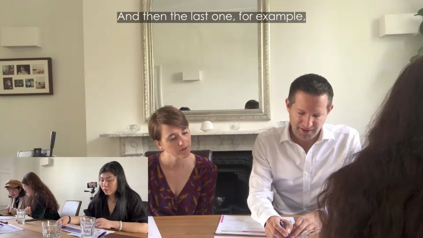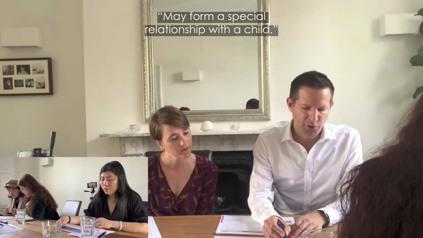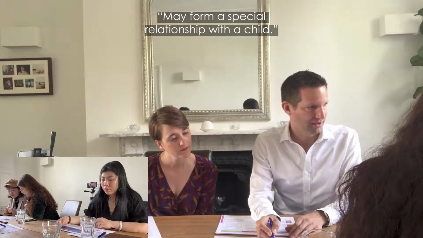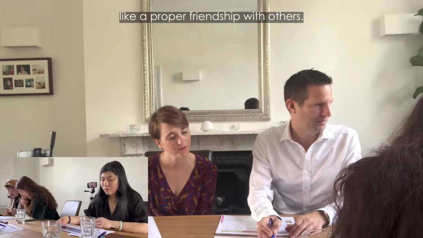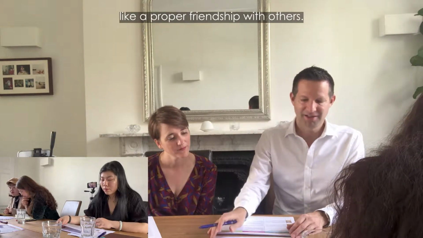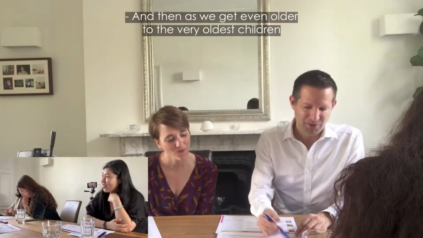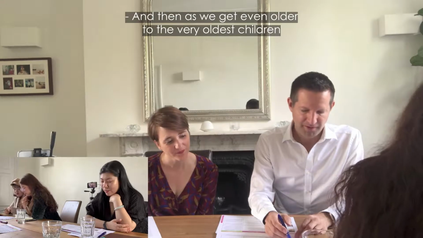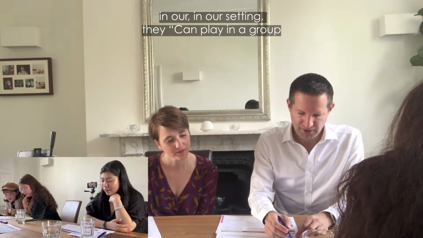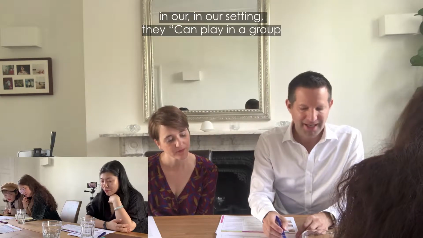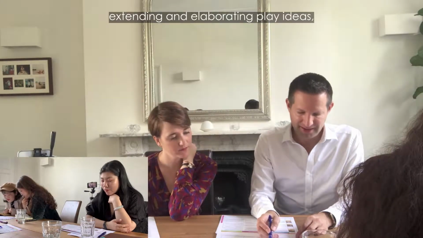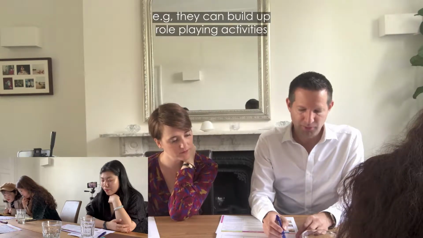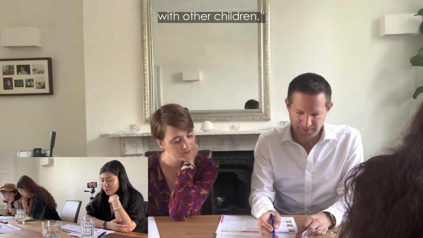And then the last one, for example, may form a special relationship with the child. So that's really the start of friendship, like a proper friendship. Do you notice that in the penguins? Yes. And then as we get even older, the very oldest children in our setting can play in a group and they extend and elaborate play ideas, e.g. they can build up role-playing activity with other children.